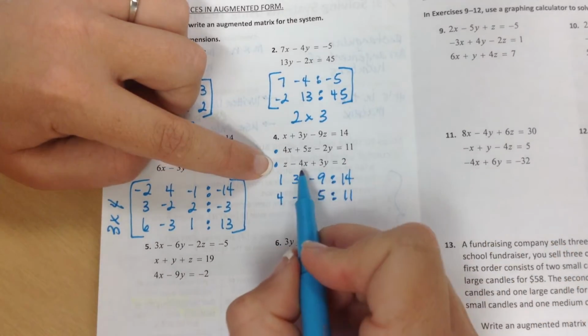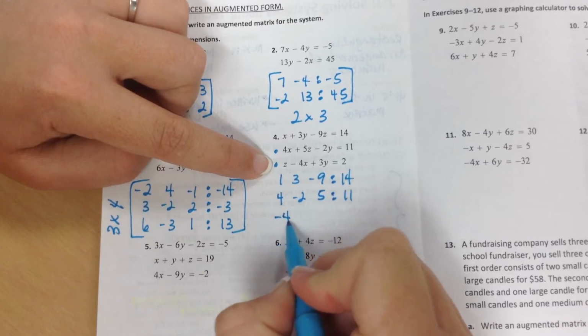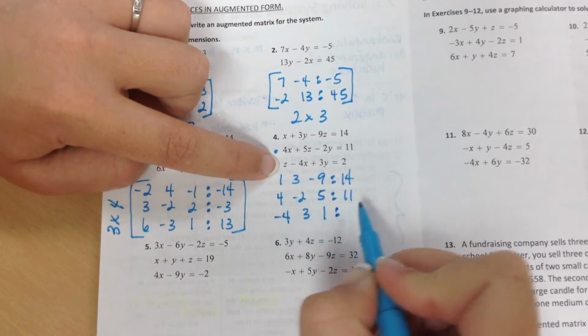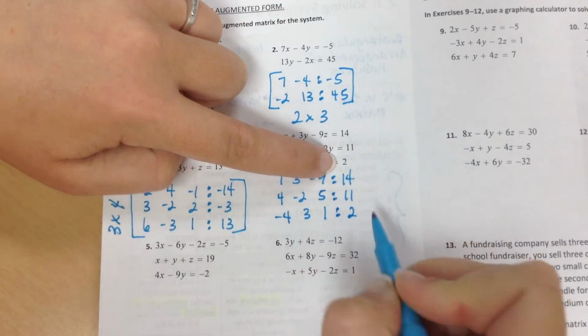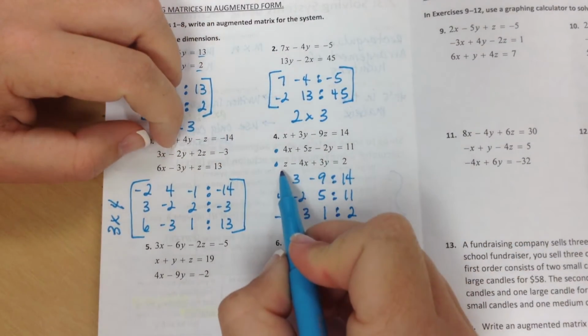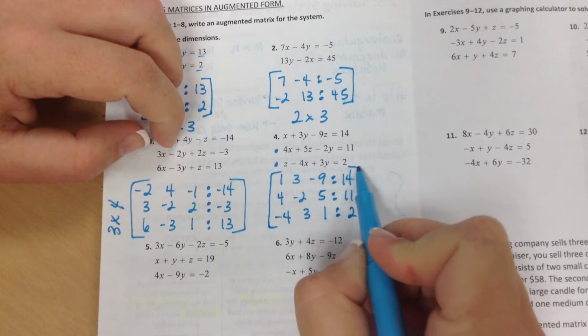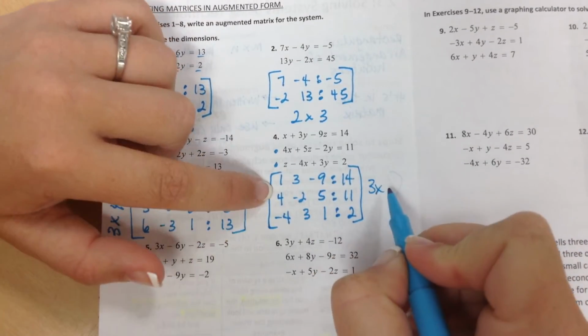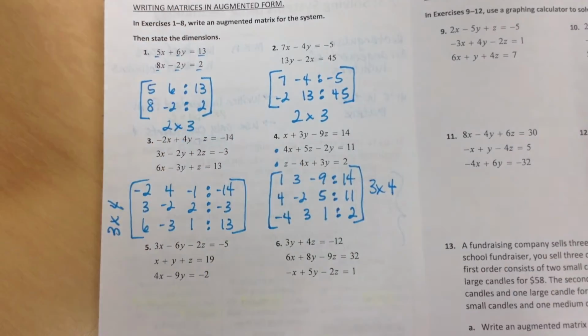The last one, X, Y, Z, and our whole number. Again, this is 3 rows by 4 columns, 3 by 4.